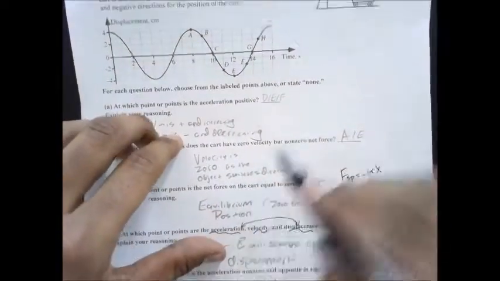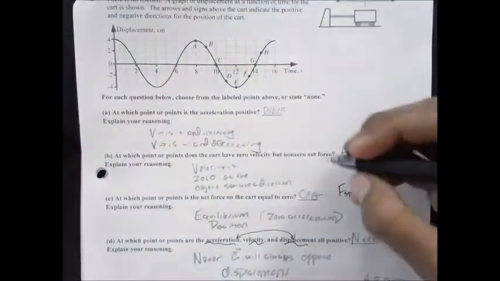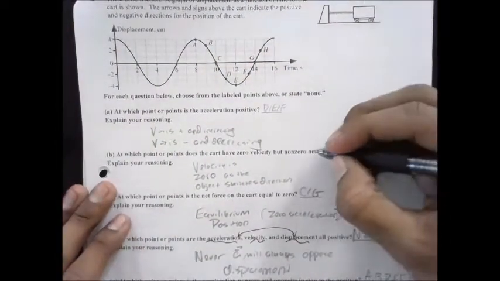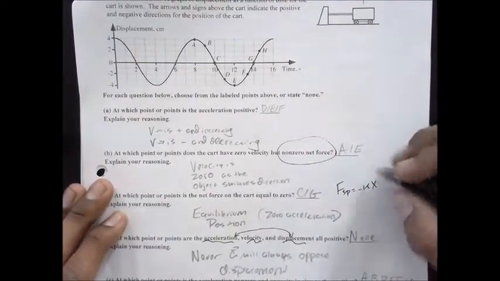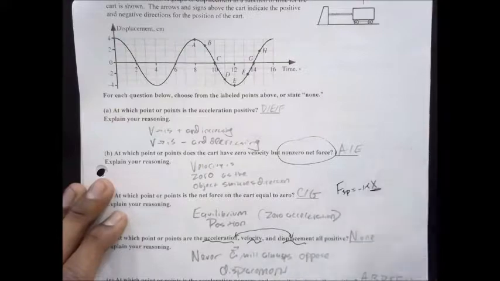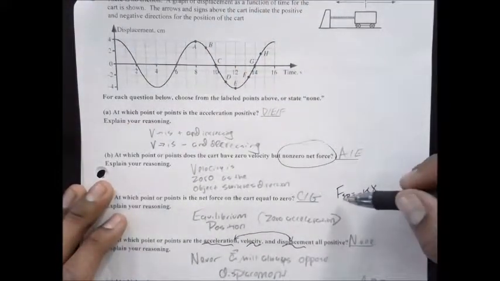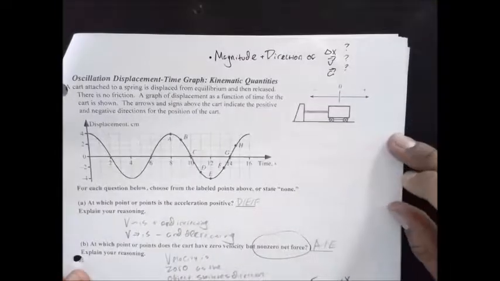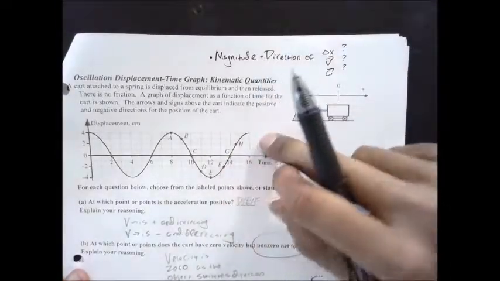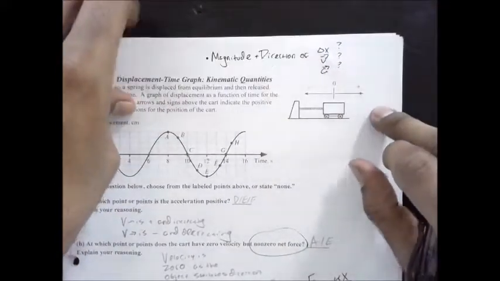The velocity is going to be zero as the object switches direction. So at its maximum amplitudes, it's going to have some non-zero net force, right? Because if FSP is equal to negative kx, as long as there's some x, there's going to be some force. And at A and E, it's going to have a maximum of the FSP. And the velocity is going to be zero because it's going to go all the way to the outside and switch directions, and then go all the way to the inside and switch directions, momentarily on either side, at maximum.